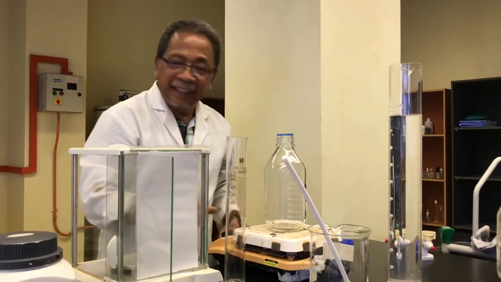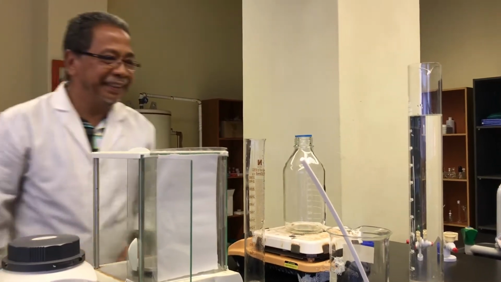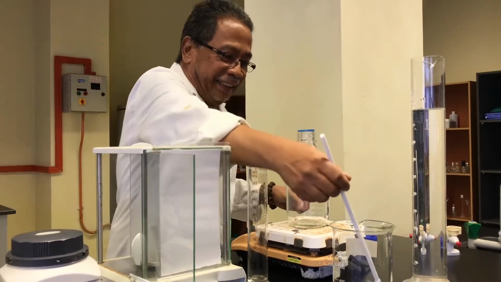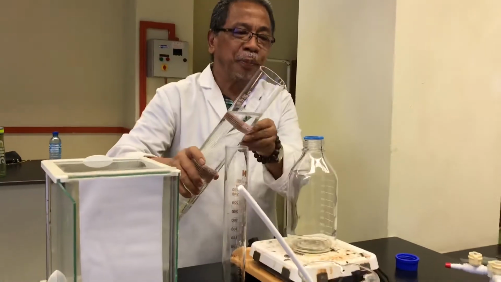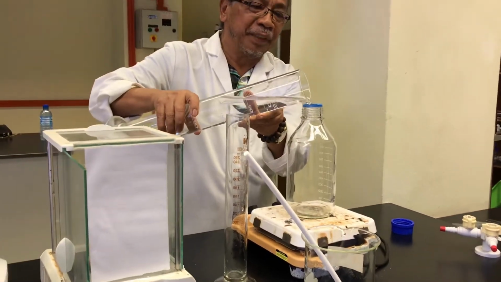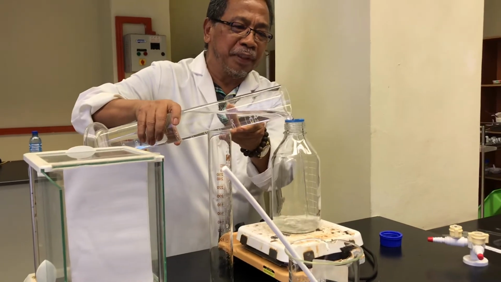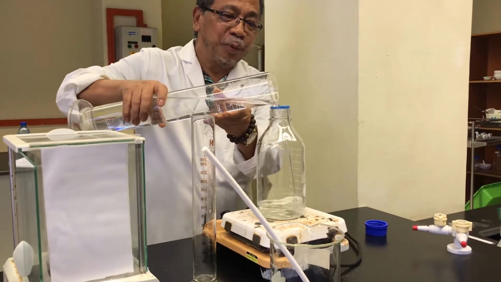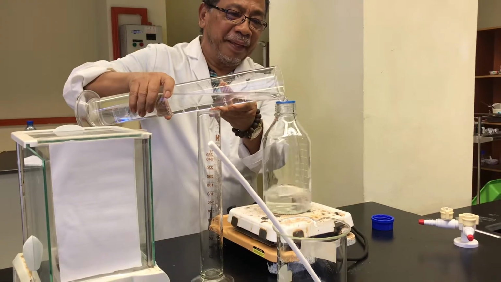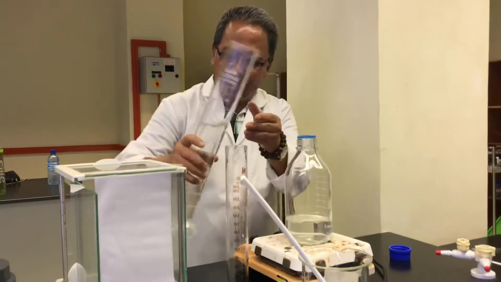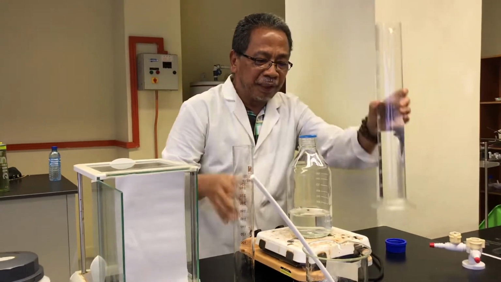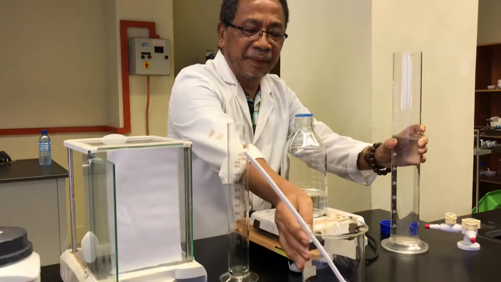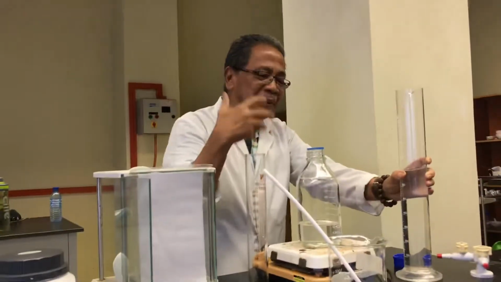So put your bottle there. So this is 1 liter. 1 liter means 1,000 ml. So first you put like 300 first. Remember I told you, don't pour everything. At the end of the day you don't have water to rinse your small plate. Yeah, you can. All the distilled water, everything is sterile. After that you will autoclave them.